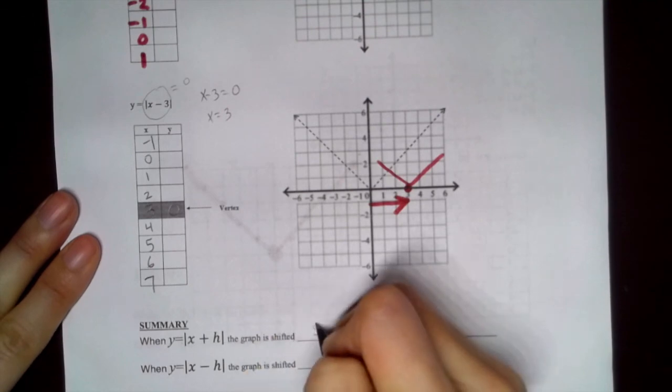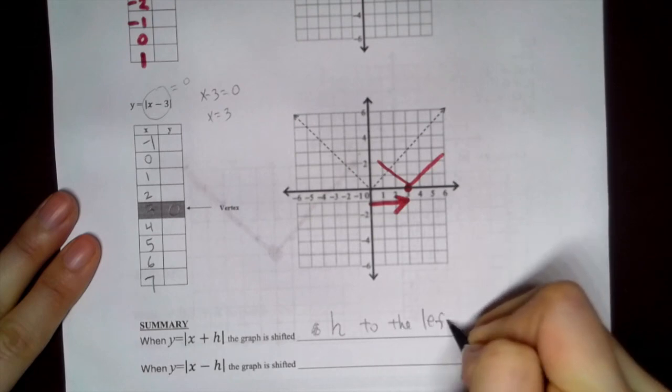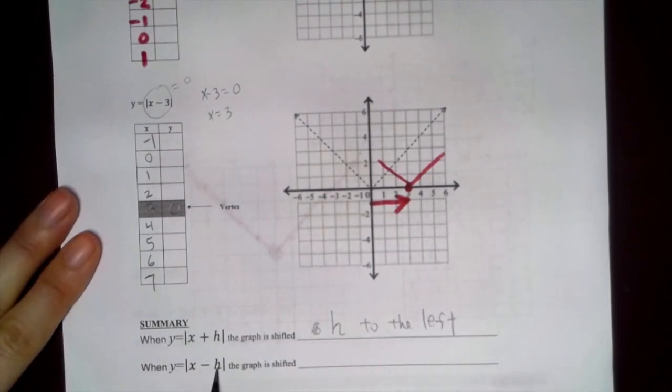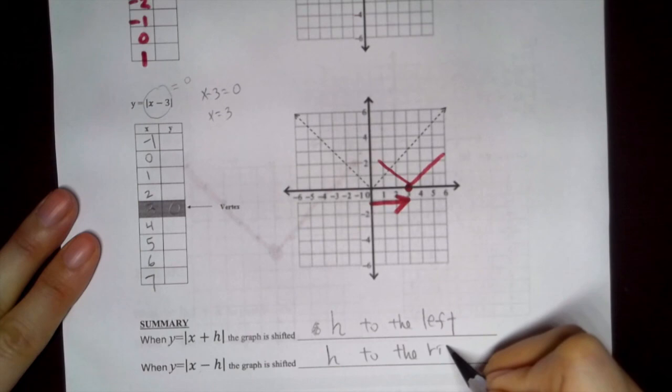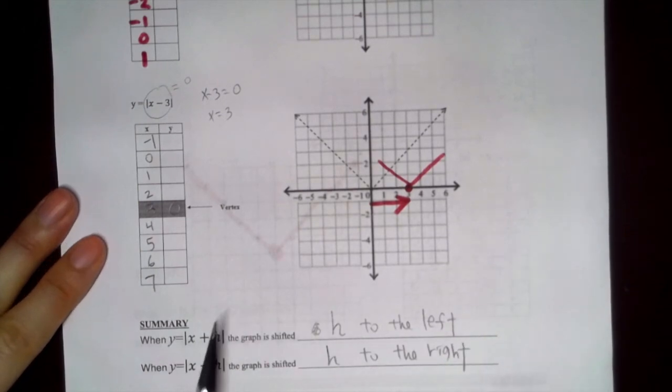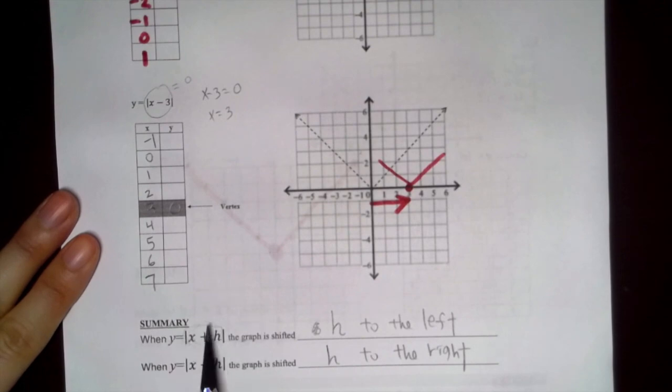So the graph is shifted h to the left. Alright, when it's minus h, it shifted h to the right. Alright, so it's opposite. You may think, oh, plus h, then didn't I go to the right side? No, we are thinking of 0 for that. So you make it 0, or you can just take the opposite sign. Plus h, then that's minus h, which is negative. When you have minus h, then you change sign, plus h. So it's positive, so you move to the right. Alright, so you need to think about the opposites.